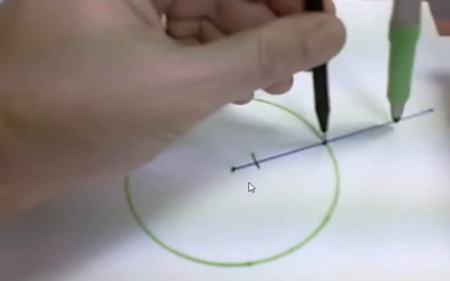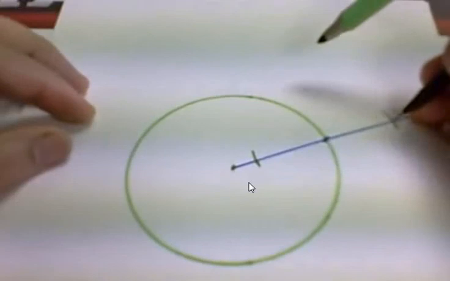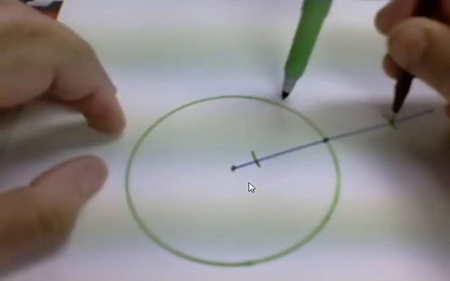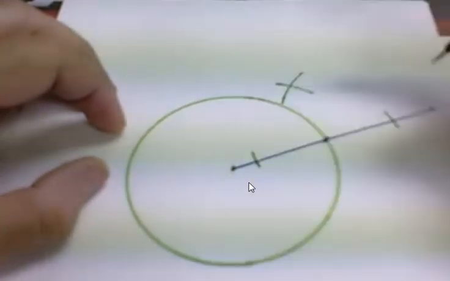Then we can open our compass up a little bit more, and from each of our 2 points, strike an arc, and you can go above and below if you wish. But because we have the point of tangency, we can do it just one side. I'll go on both sides though.